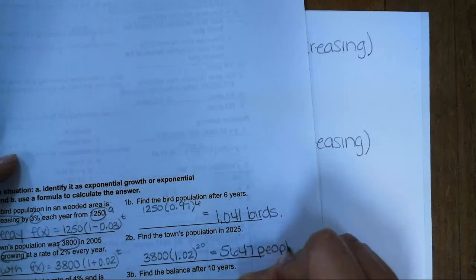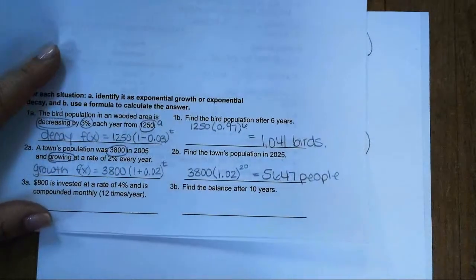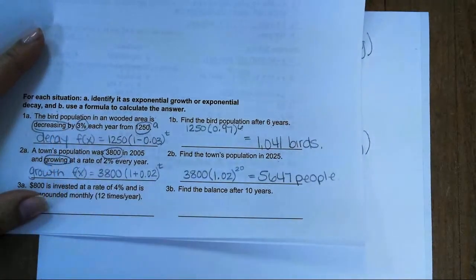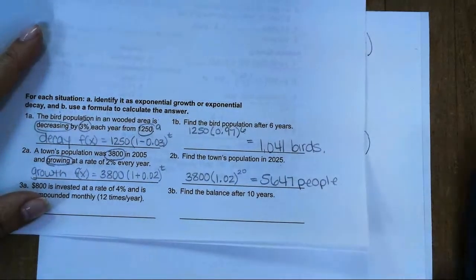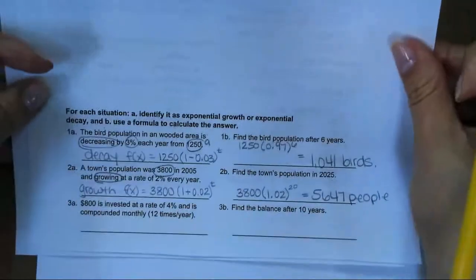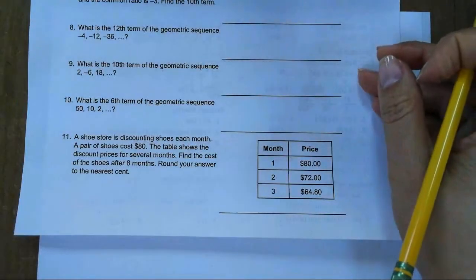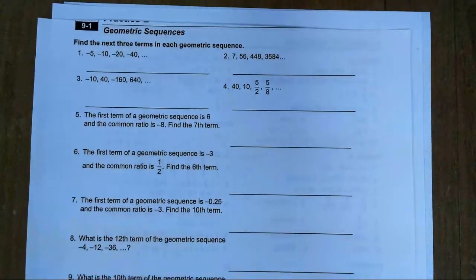And it's people. Okay, be specific. Okay, so that's an example of growth and an example of decay. So that's pretty straightforward, I think, for that part. If you have any questions, then of course come see me and I can help you, or leave a comment down below and I can hopefully help you there too.